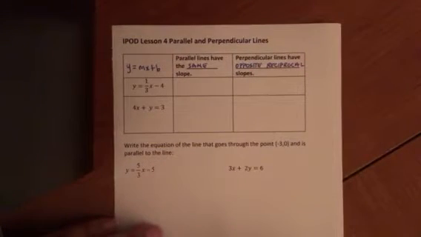Unit 4, Lesson 4, Parallel and Perpendicular Lines.